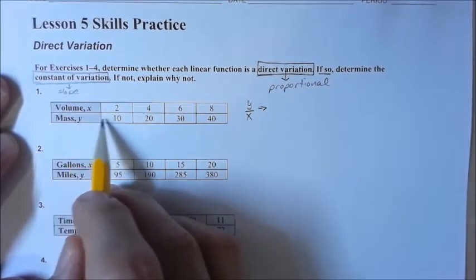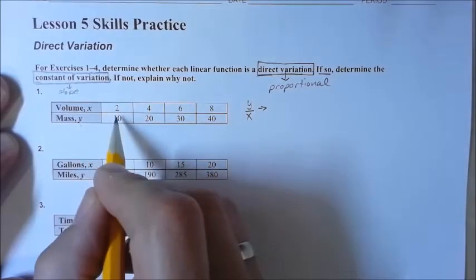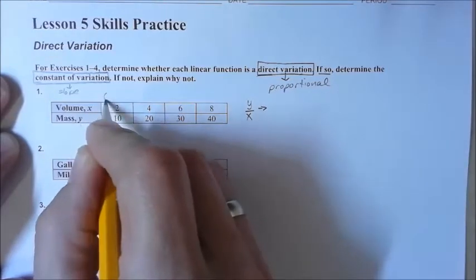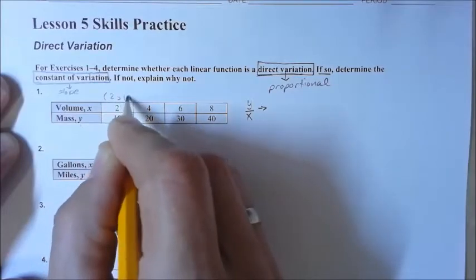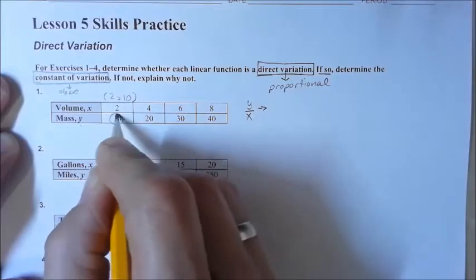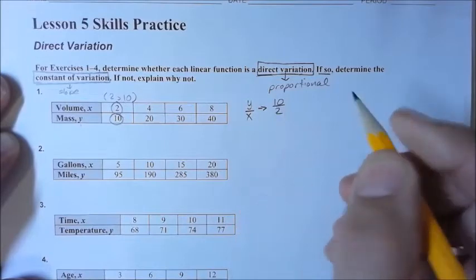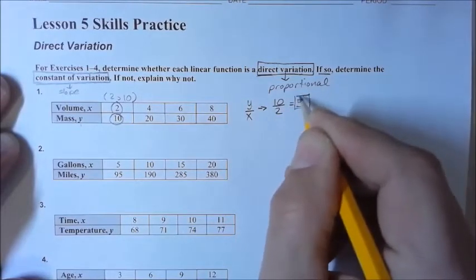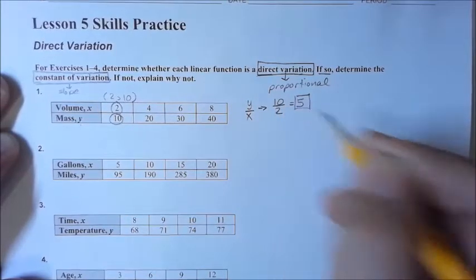Our y values are at the bottom, they're the mass, and our x values are at the top, they're the volume. So if I want to get my first ordered pair, we're talking about something that looks like this: we'd write our x first, 2, and our y second, 10. Now this ordered pair has been put into a table for you. So we're just going to take it out of the table, 10 and 2. So we'll have the y on top, x value on bottom. That gives me 5. So when we create a ratio out of these two ordered pairs, it equals 5.